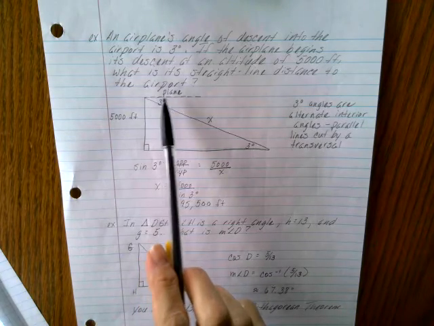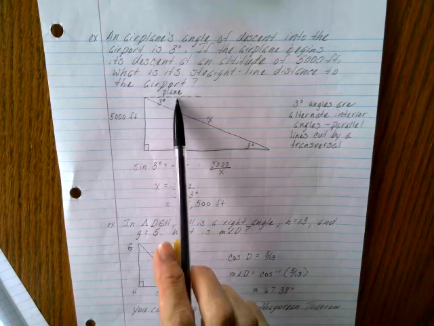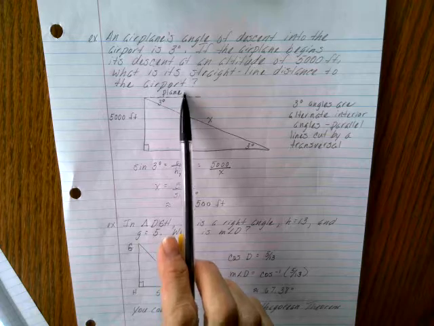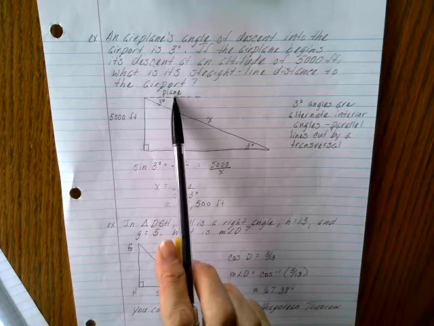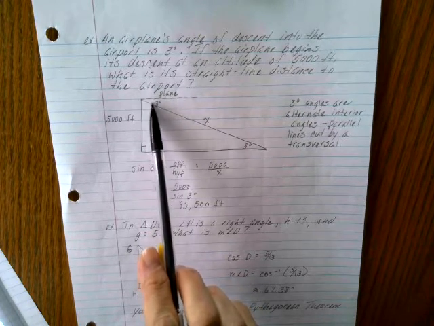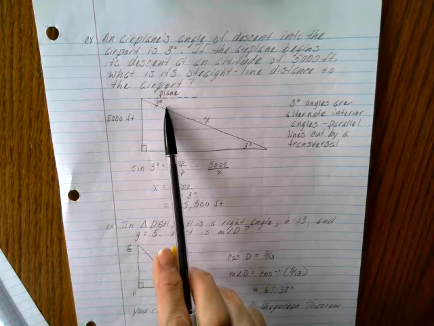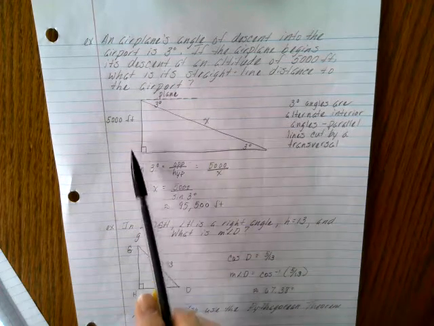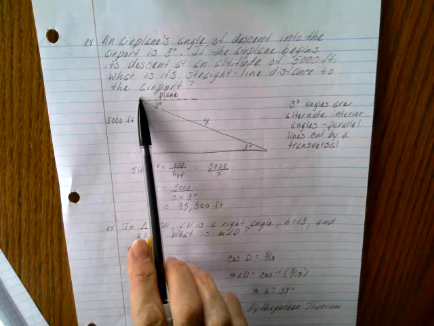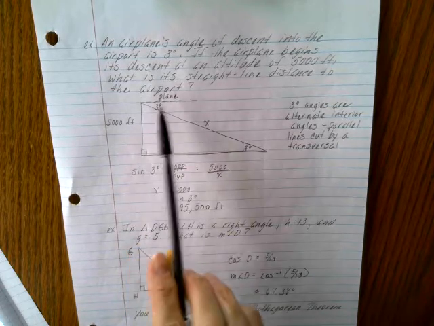So here is my airplane. I decided not to try and draw one today. How about that? So I just labeled my plane, and its angle of descent is 3 degrees. We also know that it's at an altitude of 5,000 feet from the ground. So this is what I'm looking at.